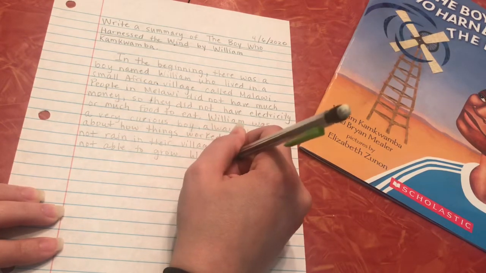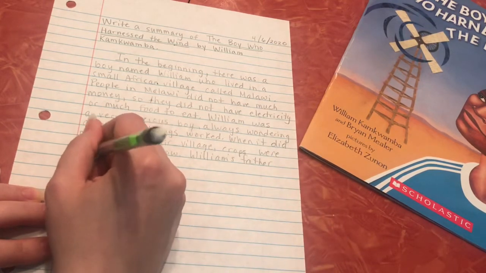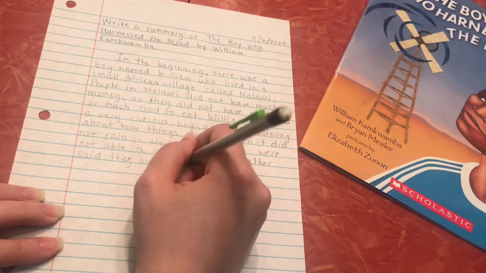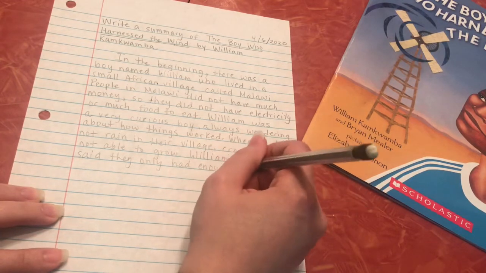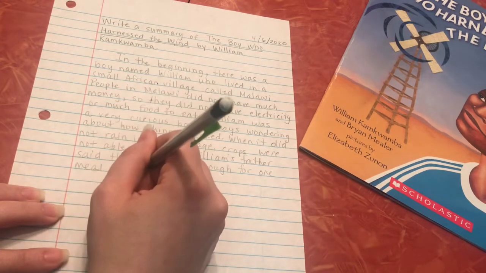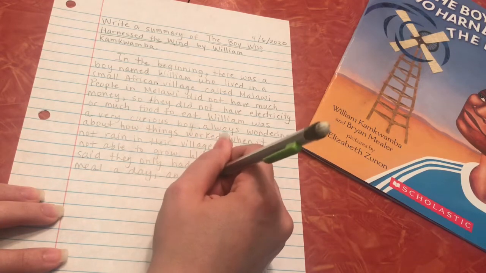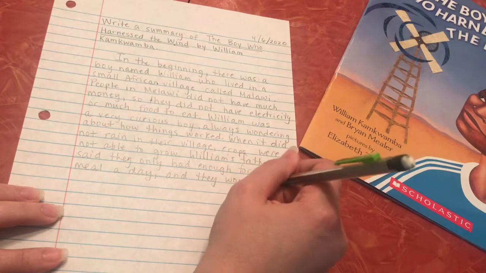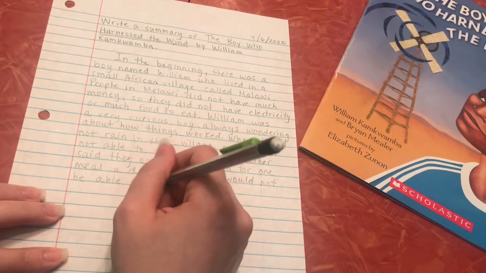William's father said they only had enough for one meal a day, and they would not be able to go to school.